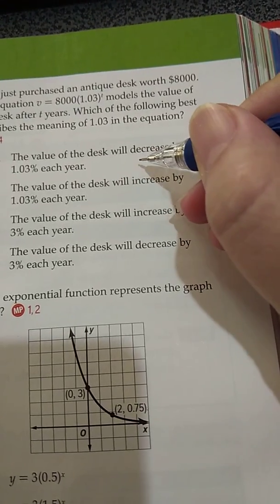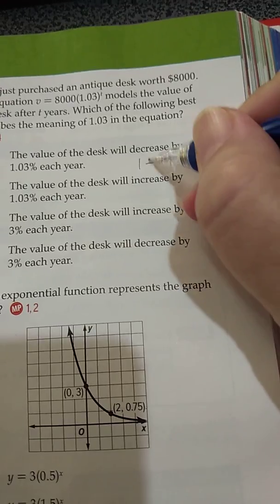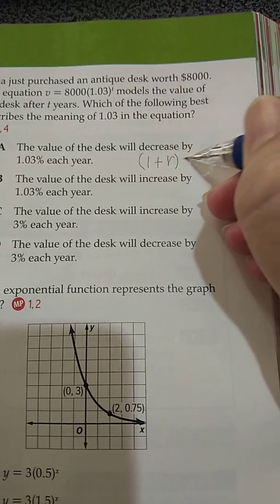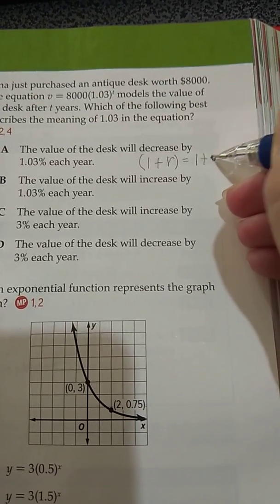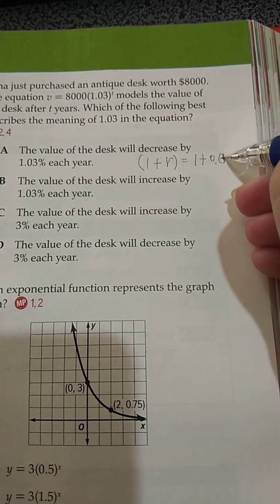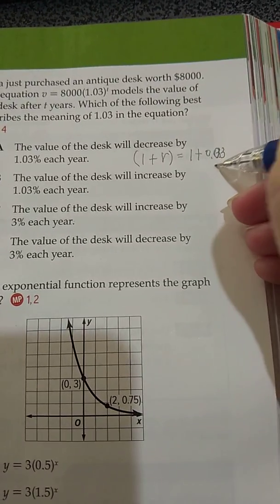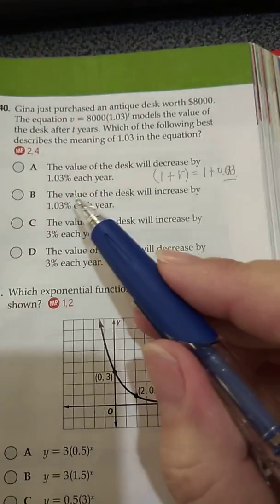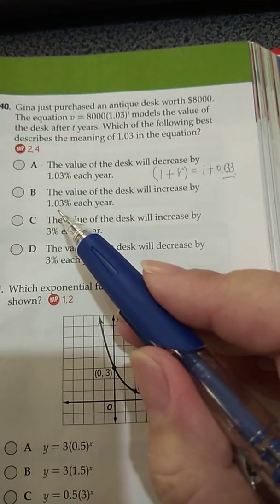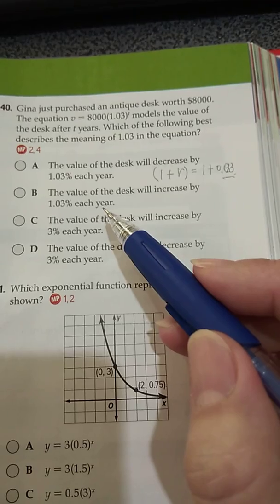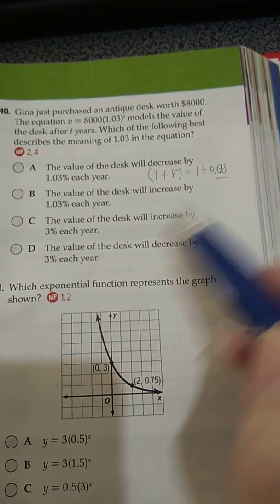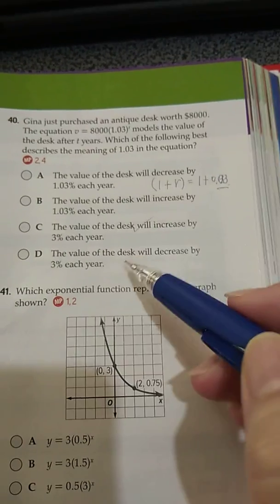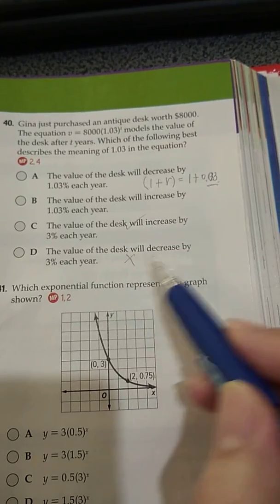This thing is clearly over 1. When the B is over 1, this is one of these situations. So this is 1 plus 0.03. The percentage of increase is actually 3%. So this is wrong. The value of the desk will increase by 1.03% each year. That's also incorrect because it's growing at 3%. The value of the desk will increase by 3% each year. This is correct. And this one is clearly wrong because it says decrease.